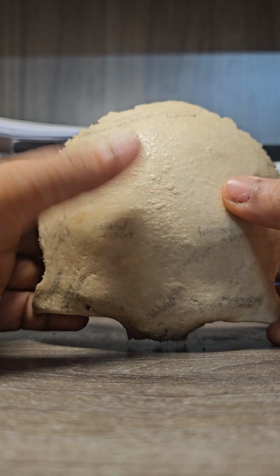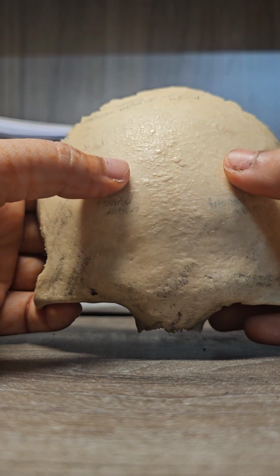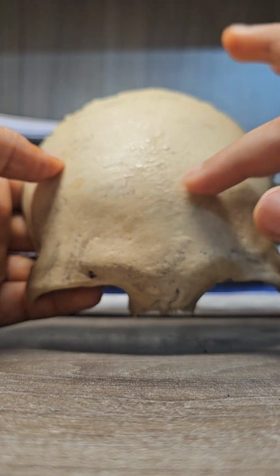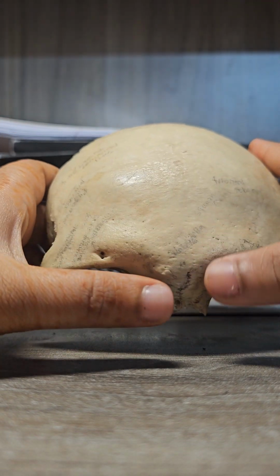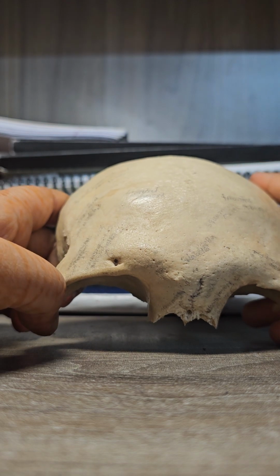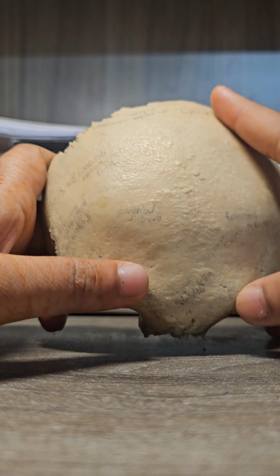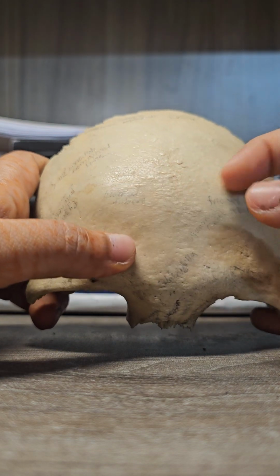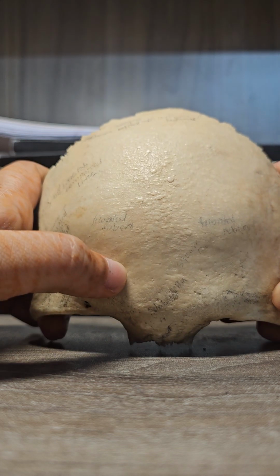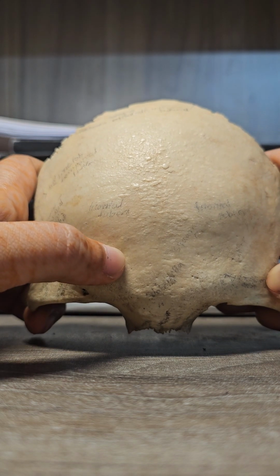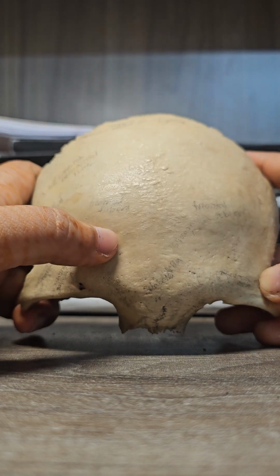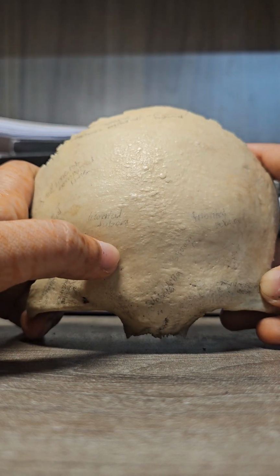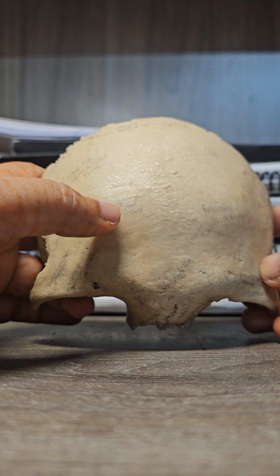The squamous part has two surfaces, external surface and internal surface, and it has two borders, superior or parietal border and inferior or supraorbital border. The external surface is covered by the frontal belly of the occipitofrontalis and epicranial aponeurosis.